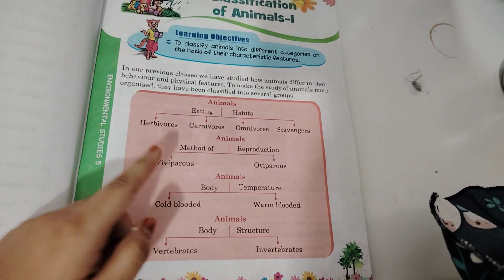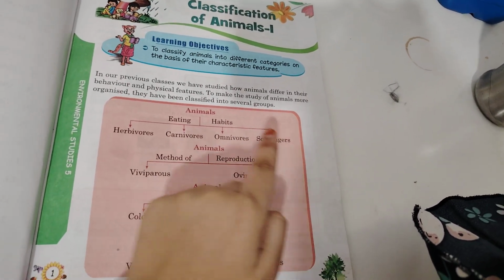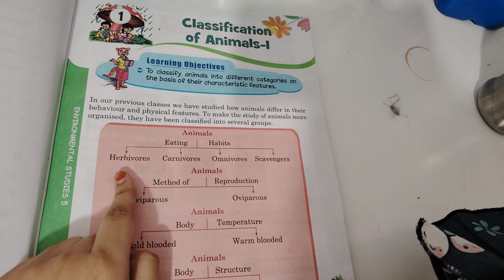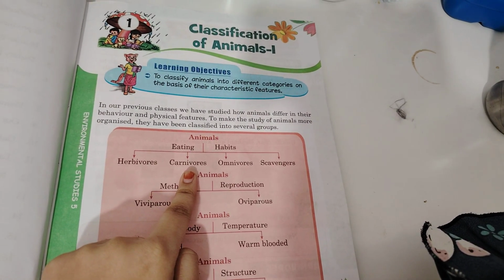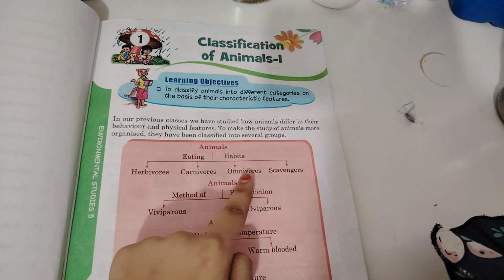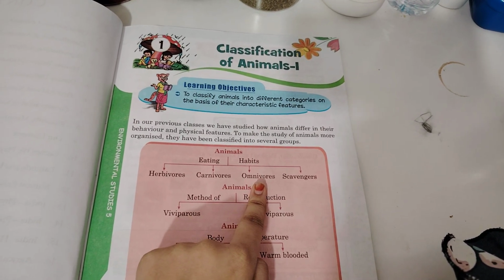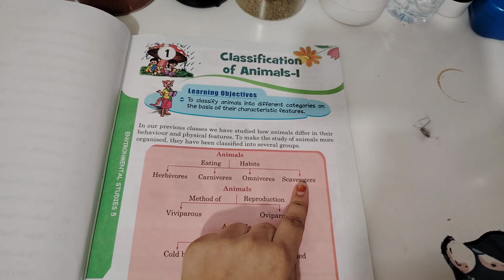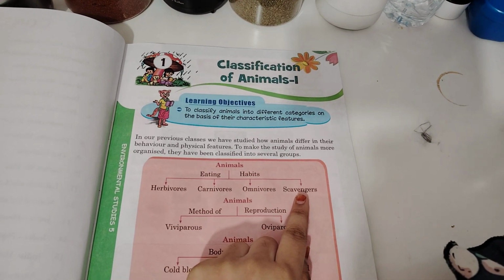Okay, so here they have given the table of animals' habitats. Here, eating habits of the animals: herbivores, carnivores, omnivores, and scavengers. Herbivores are the animals who only eat plants and they chew cud, and carnivores are the animals who eat the killed animals' flesh. Omnivores are the animals who eat plants and meat. Scavengers are the animals who eat the dead and rotten flesh of animals.